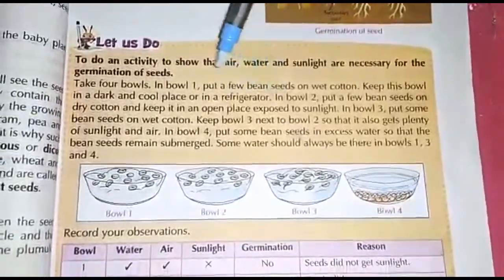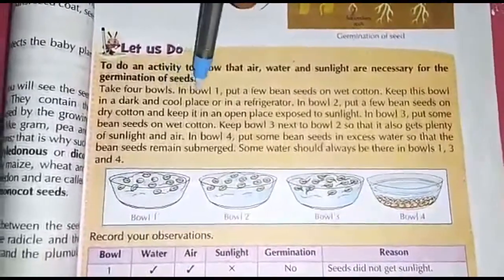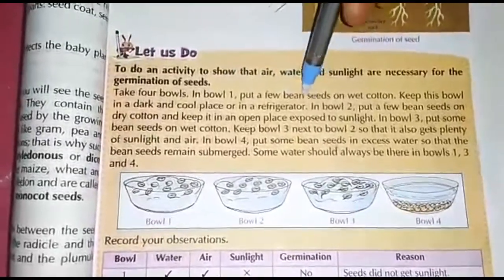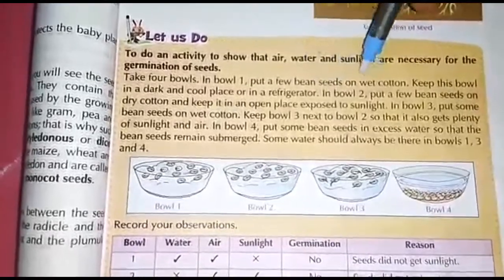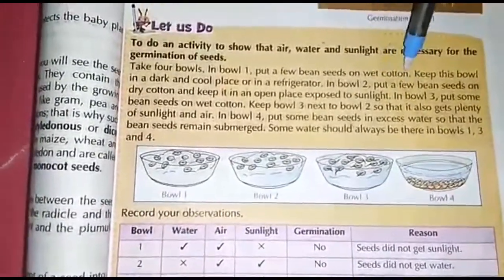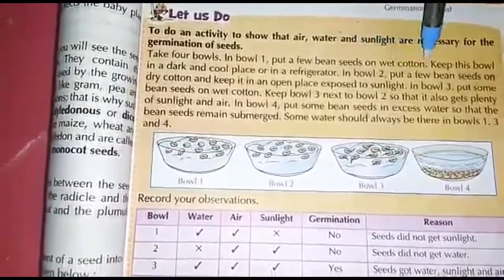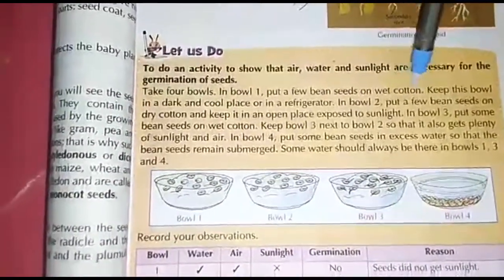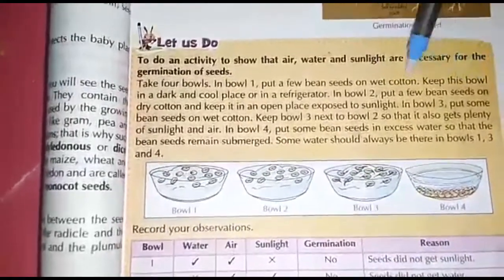So dear children, first of all, we are supposed to take 4 bowls. In those 4 bowls, first take bowl 1. In that bowl, you have to take bean seeds. Do you know bean seeds? Chikkudu ginjalu, bean seeds. And you can take cotton. Do you know cotton? Dudi, cotton. Now take bean seeds and wet cotton. You have to wet the cotton. Ante water to wet cheyandi, tadapandi. So, wet cotton.